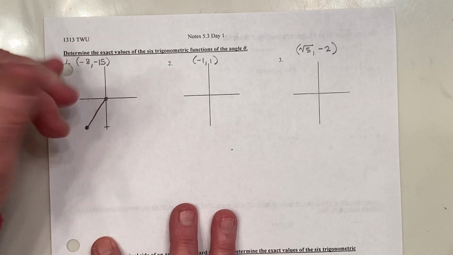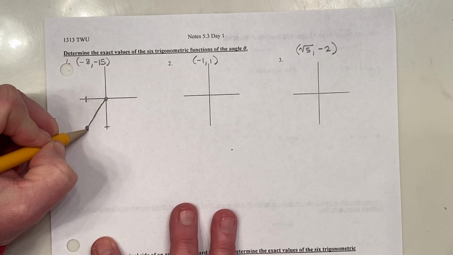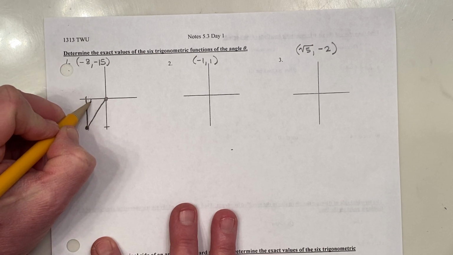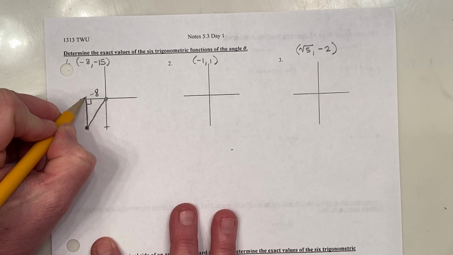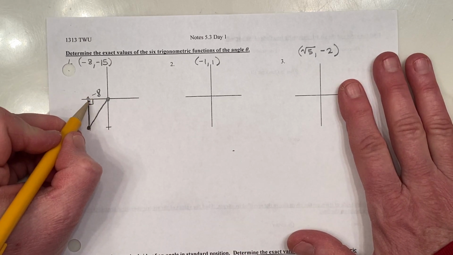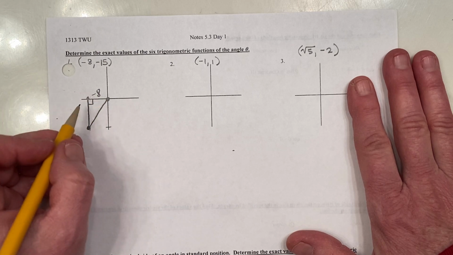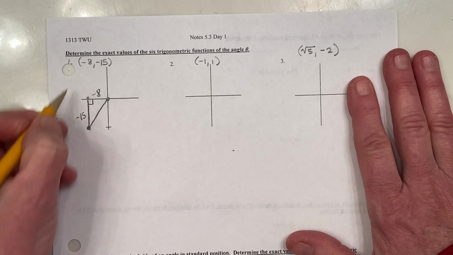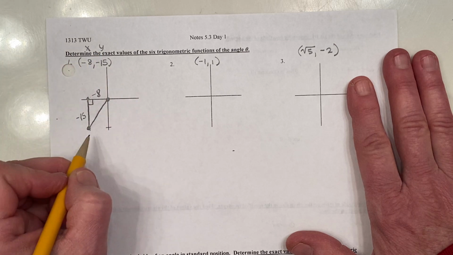Right, so let me go ahead and complete this triangle. So we plotted the point, we connected to the origin, let's complete the right triangle. So here's our right angle. I'm going to label this side -8. I know the length of the leg of that triangle is +8, but the negative tells us what quadrant to go into. And then this side right here is going to have to be -15. So remember, -8 is x, and y is -15.